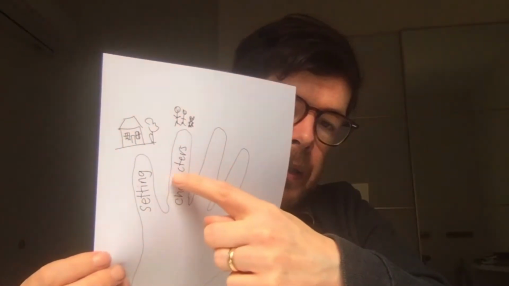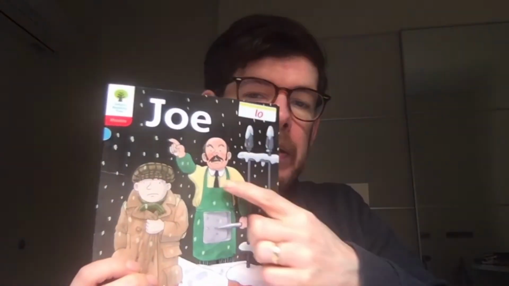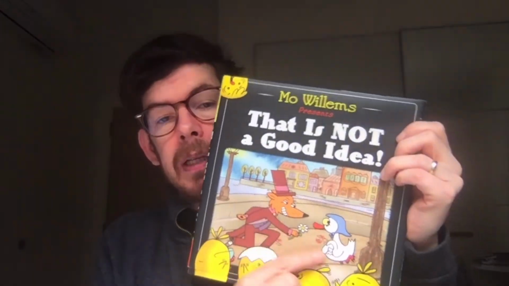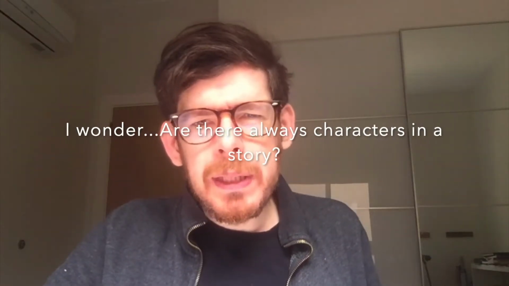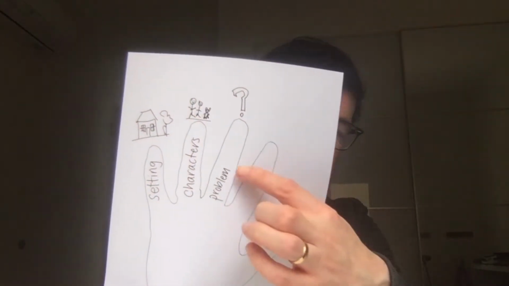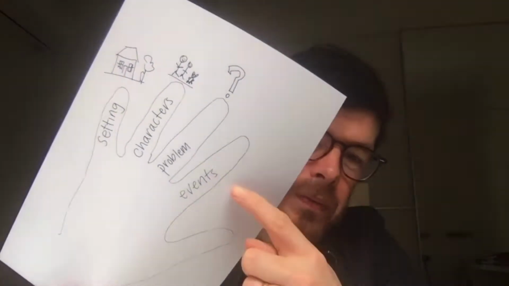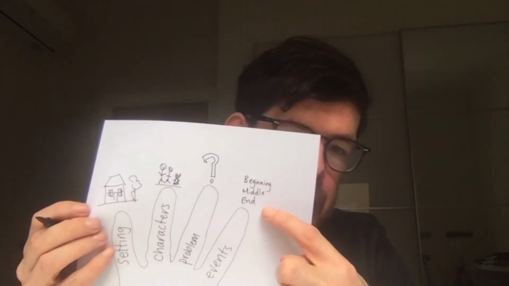Yes, characters, the next one. Sometimes characters are people, sometimes they're not people, they're animals. Are there always characters in a story? Problems. There usually is a problem in the story. The characters are usually, something happens to them, or they do something, or somebody does something to them. Events is the next thing that Miss Bourne has, right? Events. Miss Bourne had beginning, middle, and end.